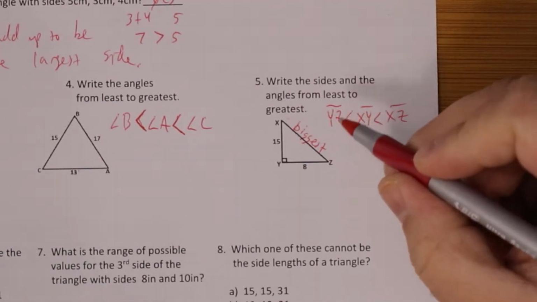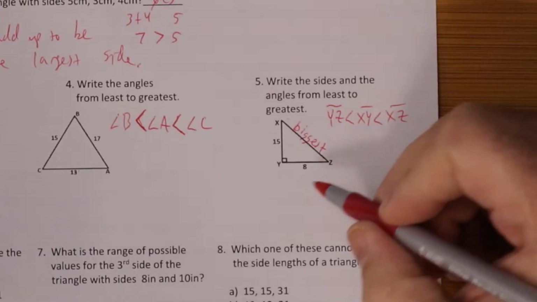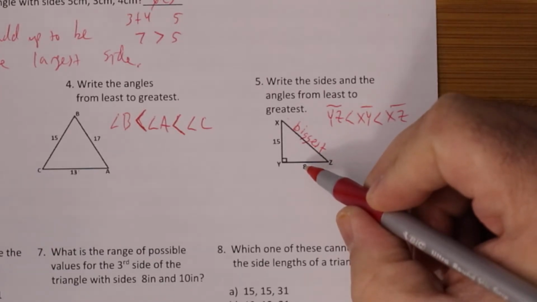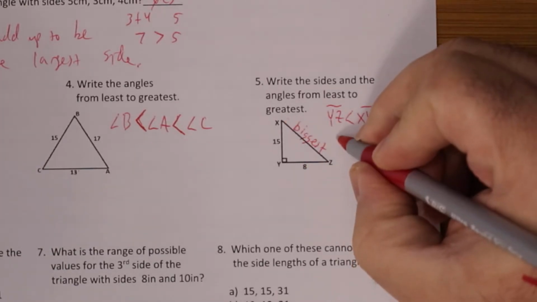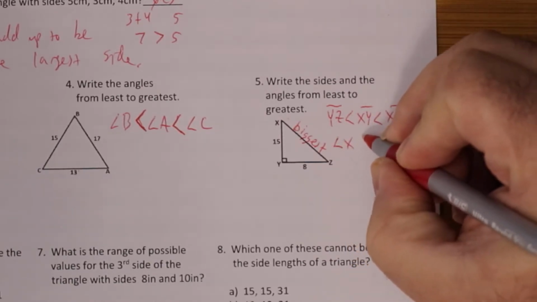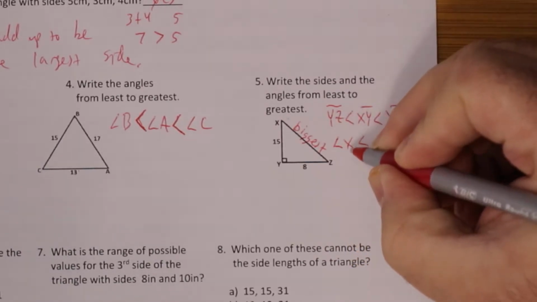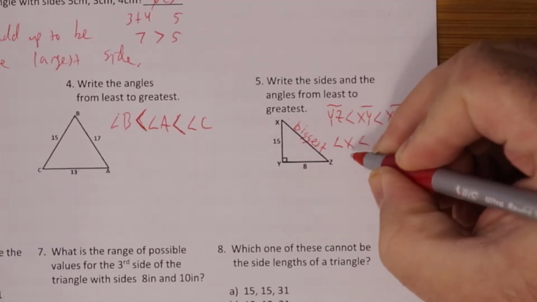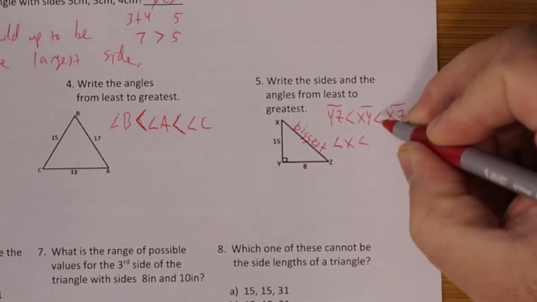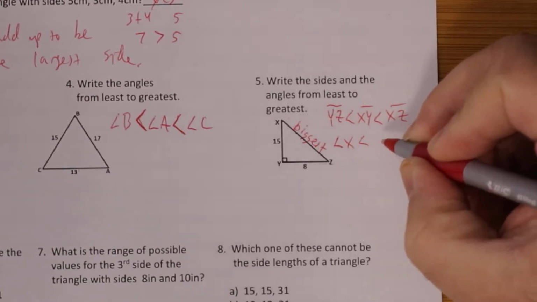Then it also asks for the angles. So we're going to go across. 8 was the smallest side. Come across, we're at X. Remember, you could also just use the other letter that we didn't use. So we already had YZ here. That's why X is there. If we did that here, we already know Z is going to be the next one.